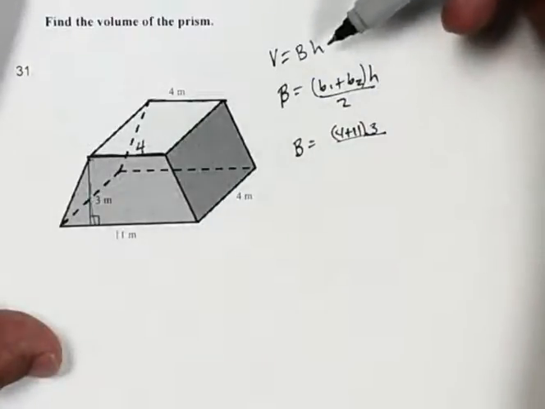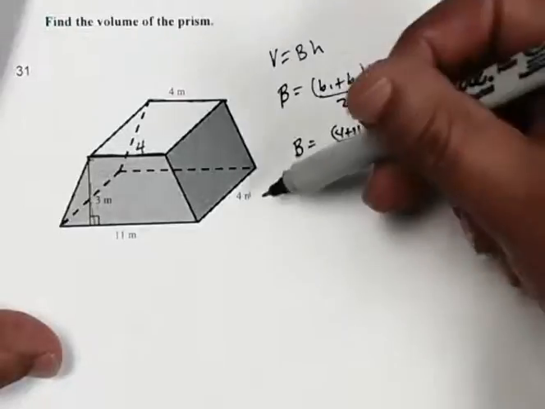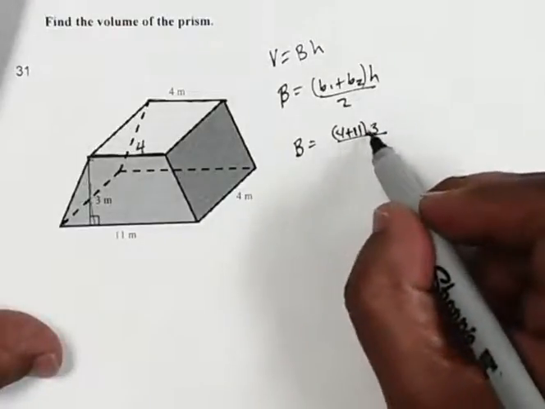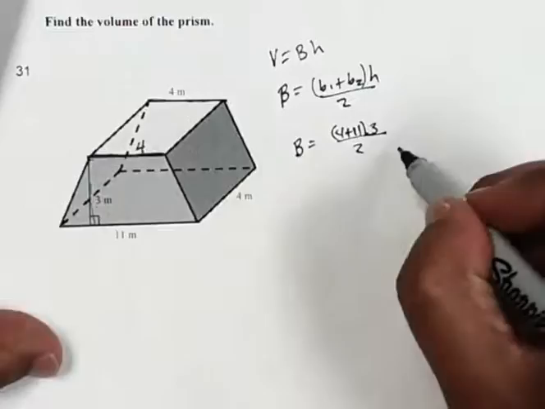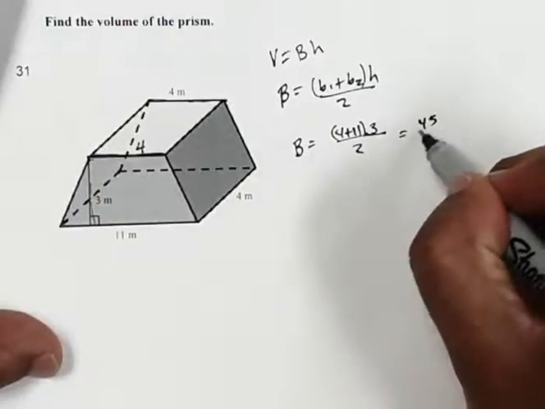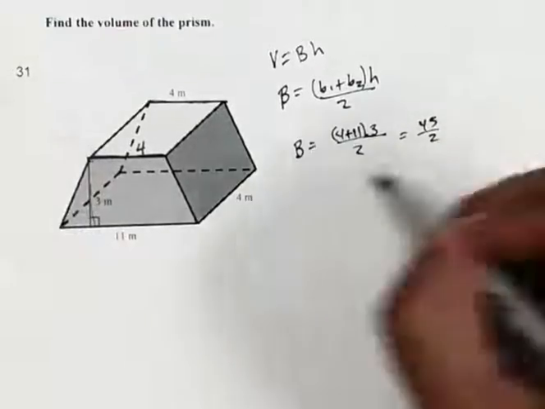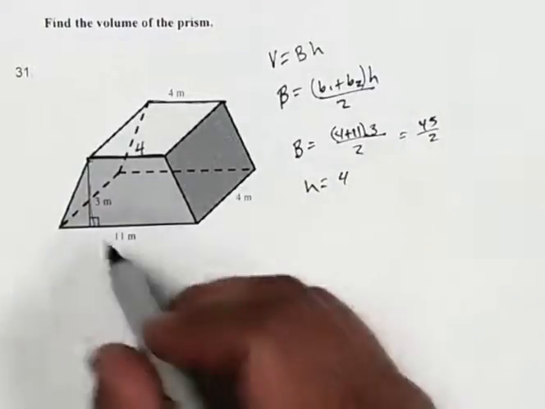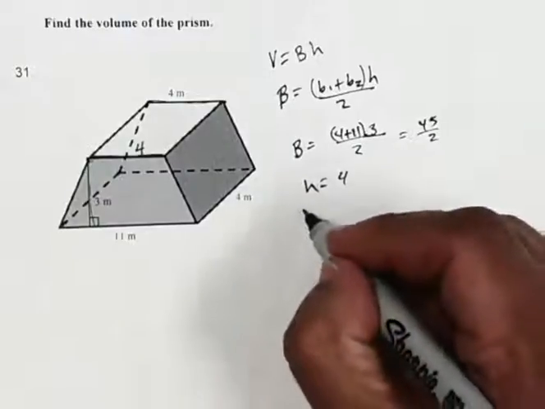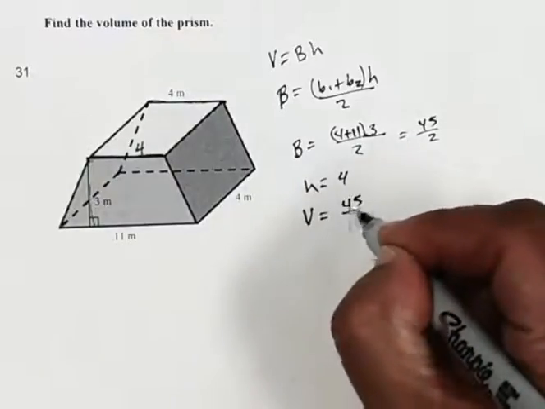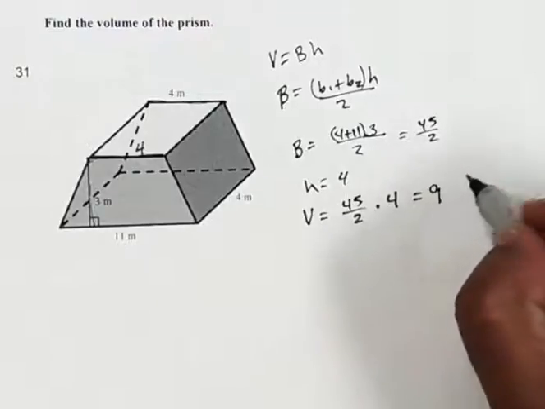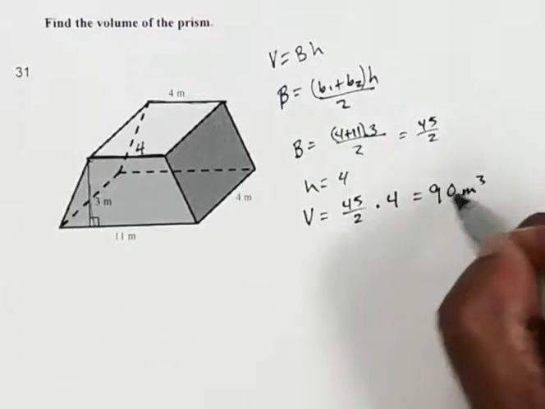The h in the V equals BH formula is the height of the prism, which is going to be the 4. Okay, we'll get to that in a minute. 4 plus 11 times 3 divided by 2. Okay, that's going to be 45 over 2. And then, as I said before, the height of the prism is 4, whereas the height of the trapezoid was 3. So for the volume, we're going to have 45 over 2 times 4, which comes out to be 90 meters cubed.